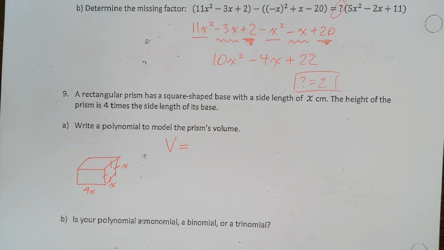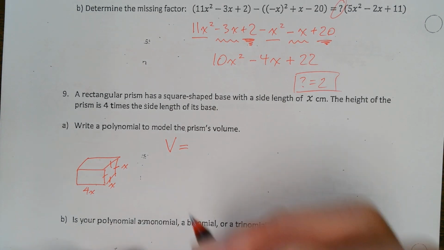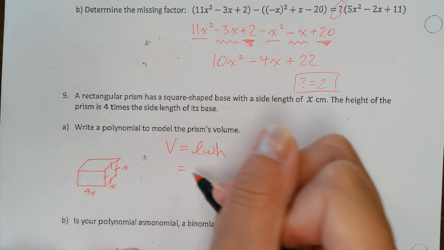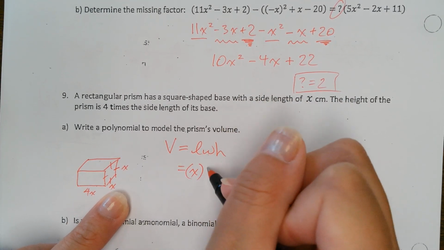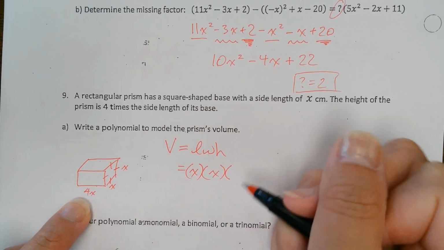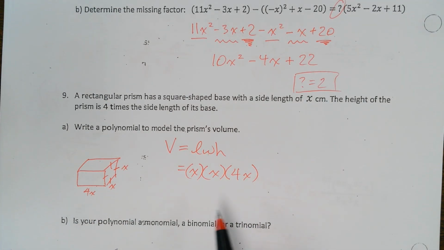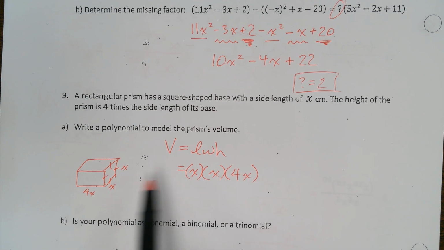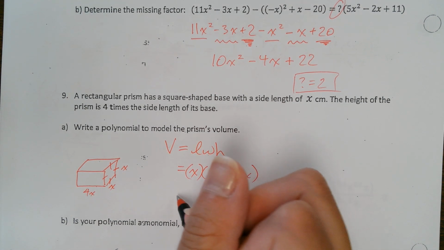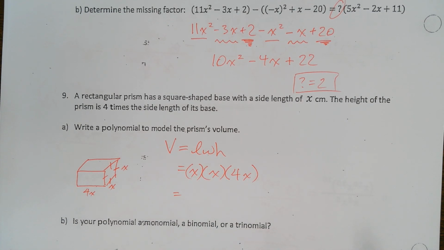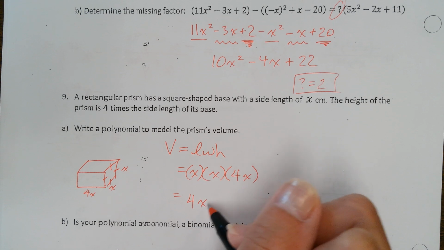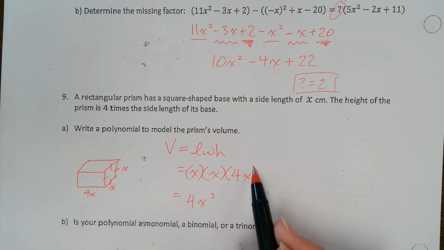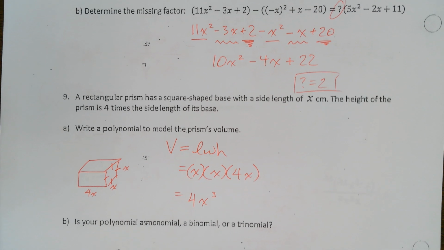Volume. What's the formula for volume? No, not side cubed because it's not a cube. Length times width times height. So length is x, width is x, and we'll say height is 4x, or 4x times x times x. It doesn't matter which order you do, because you multiply, so the order doesn't matter. What does this simplify to? 4x cubed, right. Remember the exponent 1, exponent 1, exponent 1. When you add them together, you have the cube.